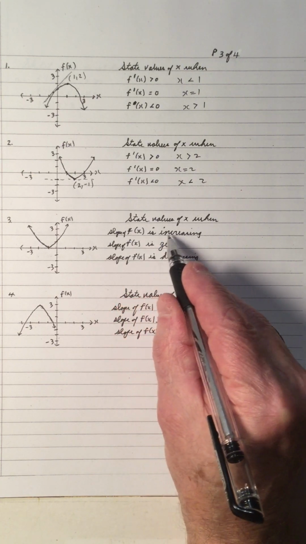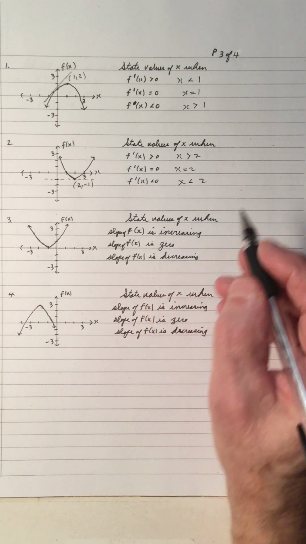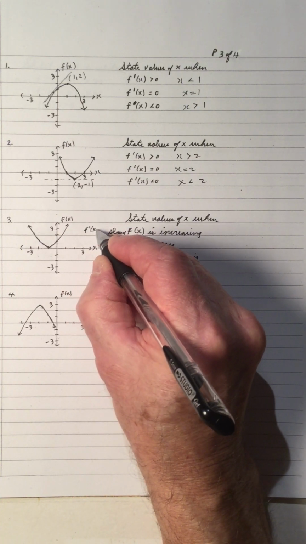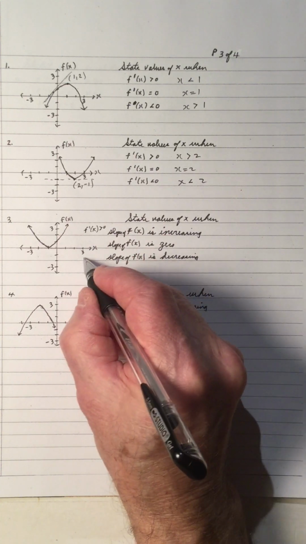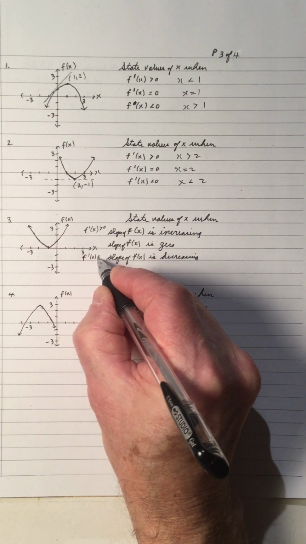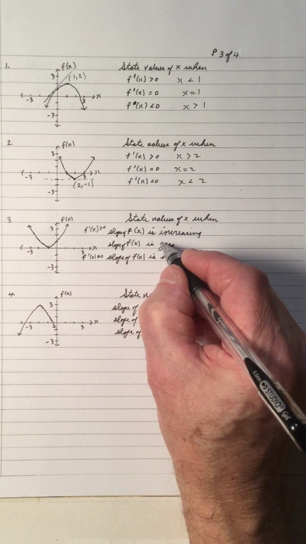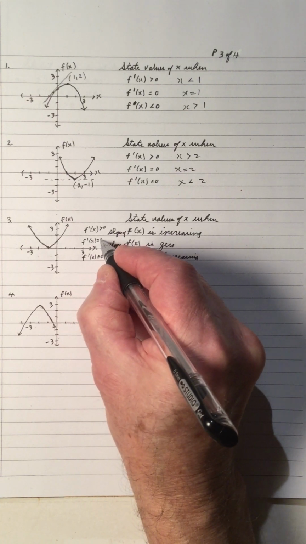So the slope of f of x is increasing when its derivative is greater than 0. So that's the same as saying the derivative is increasing is greater than 0, and decreasing is when the derivative is less than 0. And the slope of f is 0 when f prime x is equal to 0.